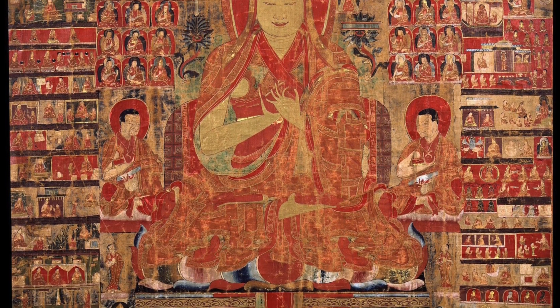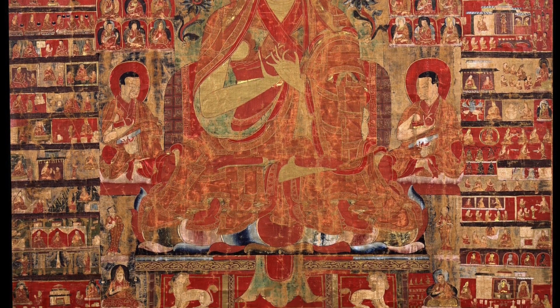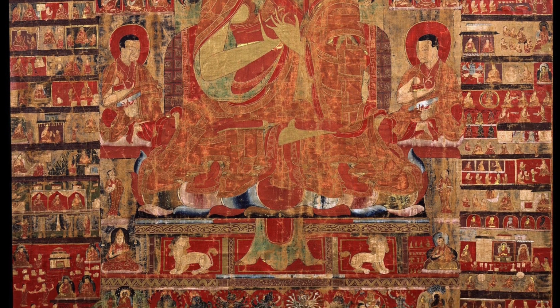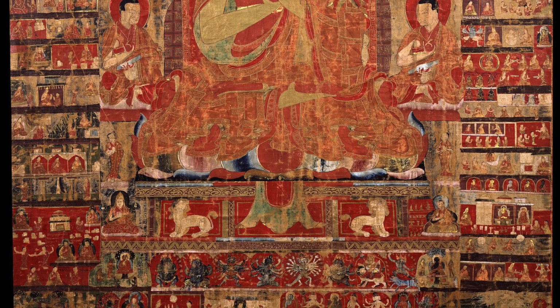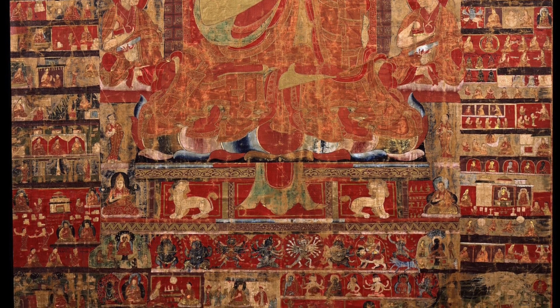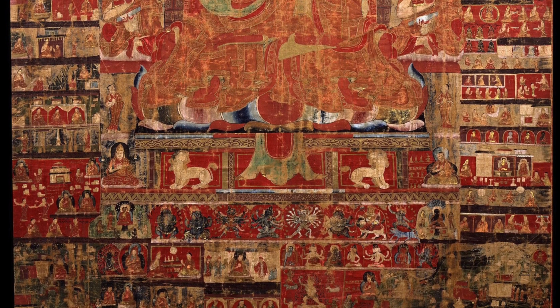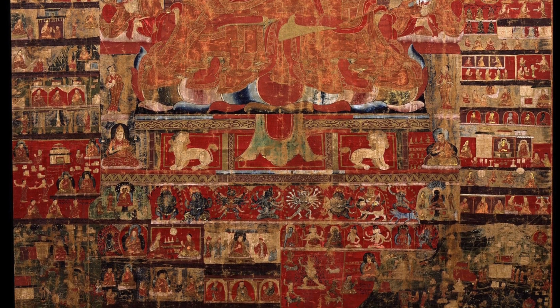Often you'll have Shakyamuni Buddha first, then Manjushri and Maitreya on either side of Shakyamuni. And then the human lineage is Nagarjuna and Aryadeva for the Madhyamaka, and then you have Asanga, and then Vasubandhu and others who represent the Yogacara lineage descending down the sides.